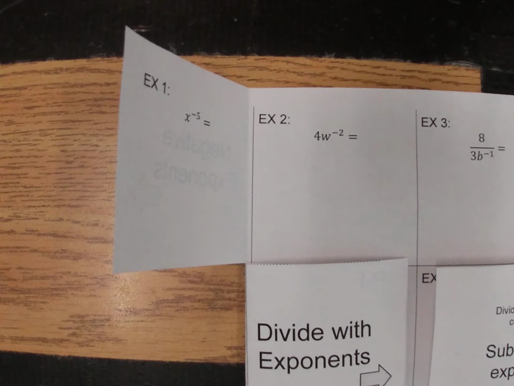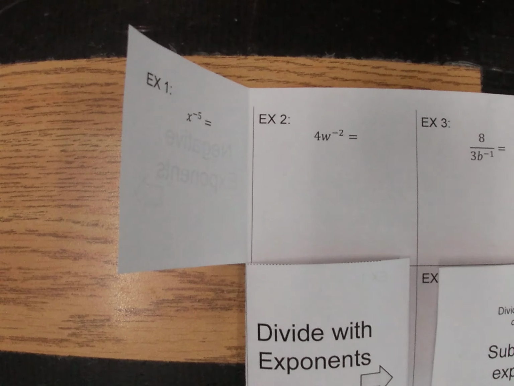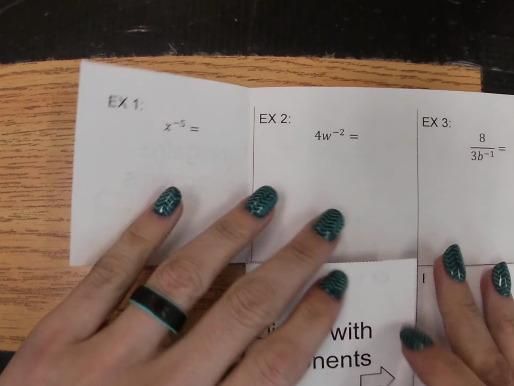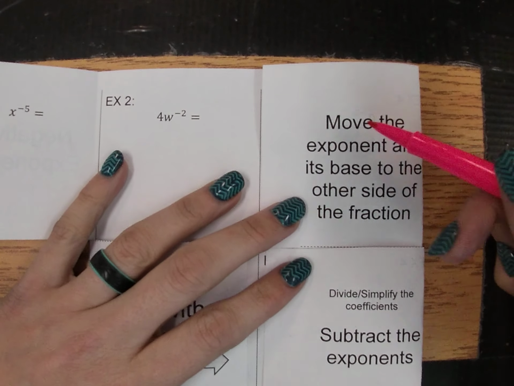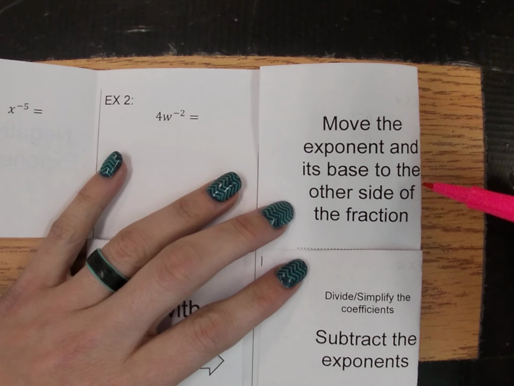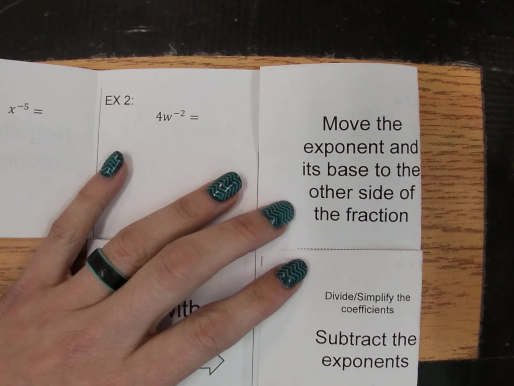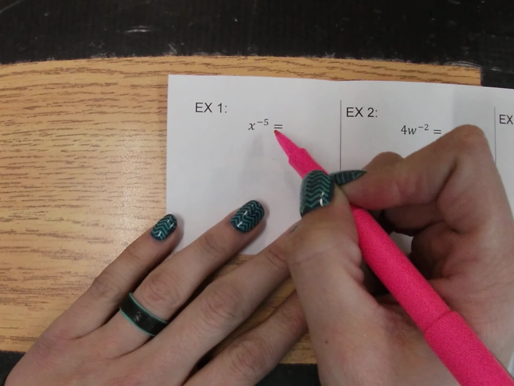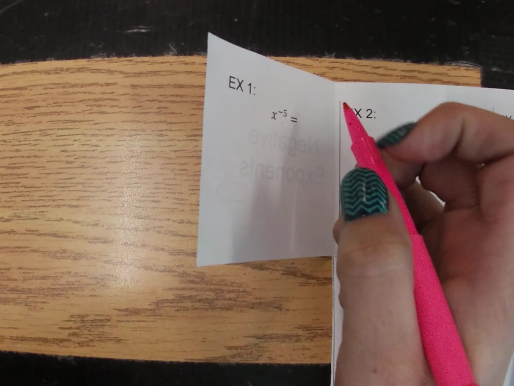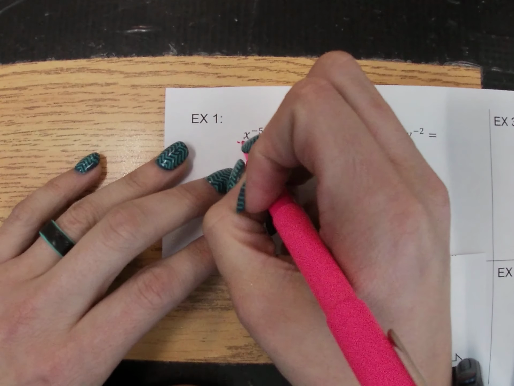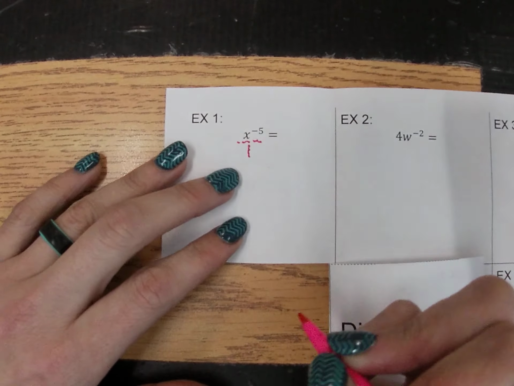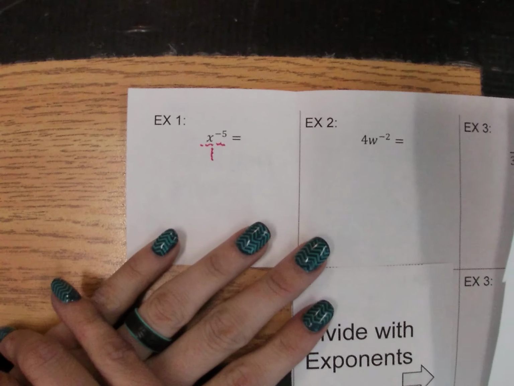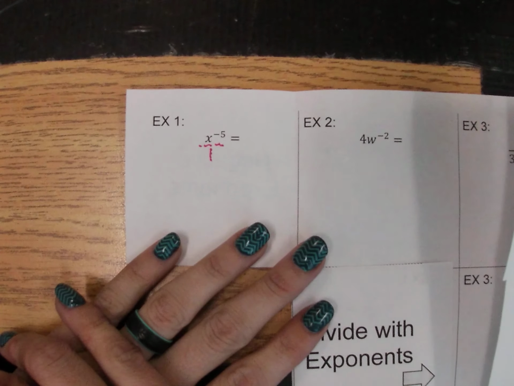A negative exponent is telling us that the location of whatever base is receiving the exponent is on the wrong side of the fraction. So it's going to tell us that we need to move the exponent and whatever its base is to the other side of the fraction. Now, when we look at something like x to the negative 5th, we don't see a fraction involved, but we should remember that when there's no fraction, it's really sitting over 1, which means that that x to the negative 5th is currently in the numerator, or in the top of the fraction.